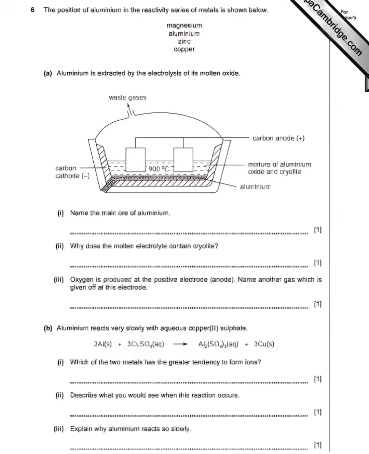Okay, it is called what? Bauxite. Then Roman numeral number 2 is saying, why does the molten electrolyte contain cryolite?